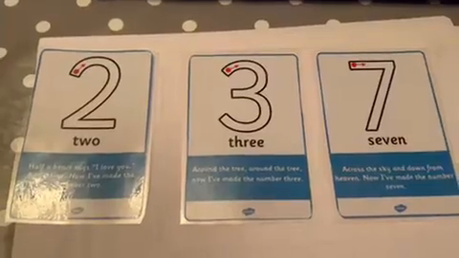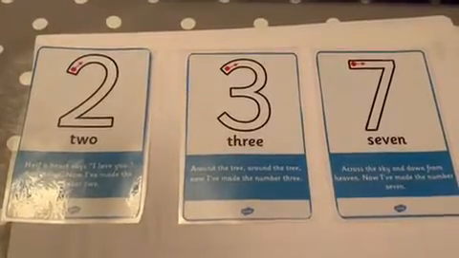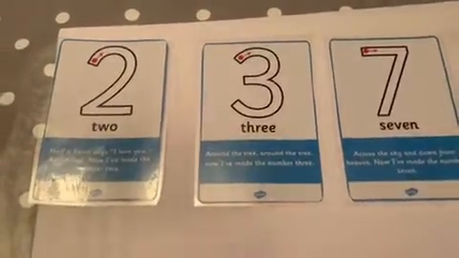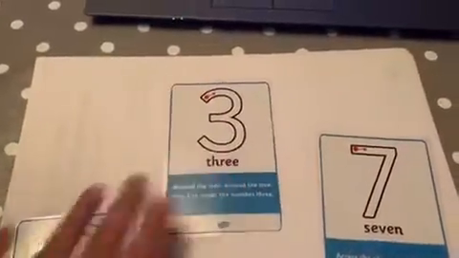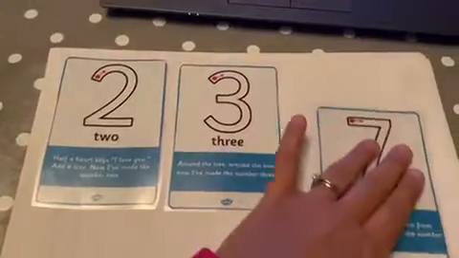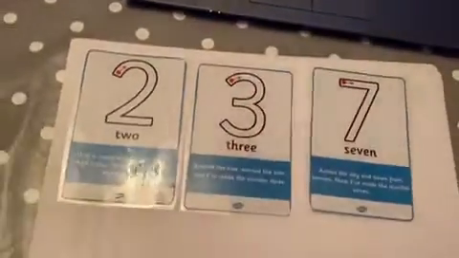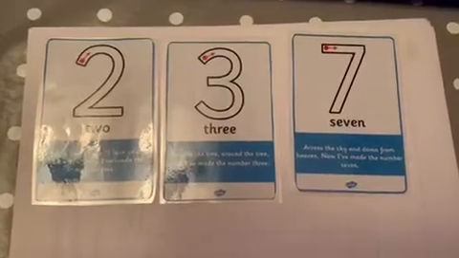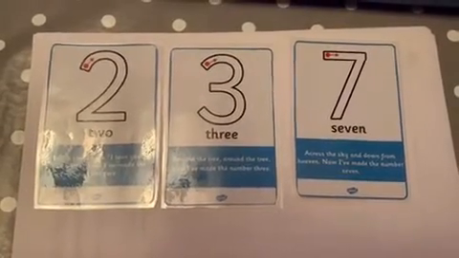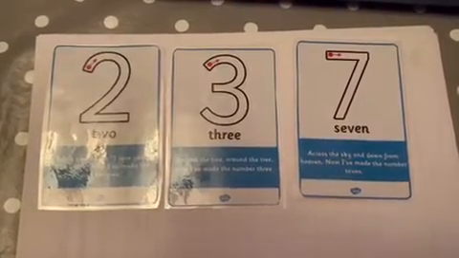I have these 3 digits. I have a 2, I have a 3, and I have a 7. Okay, they can be moved about and they can be put in any place value column. And my question to you today is, using these 3 digits, how many different 2-digit numbers can I make?